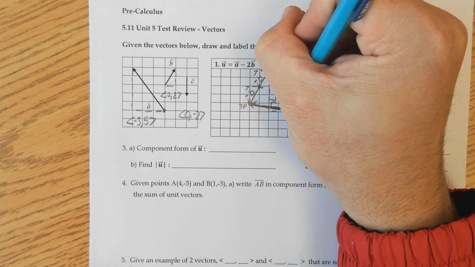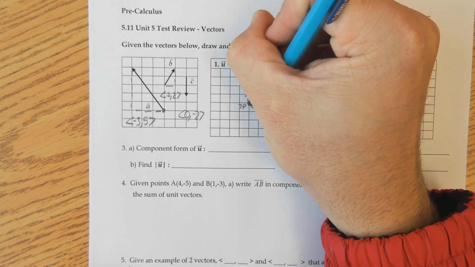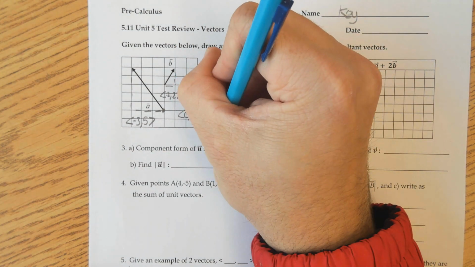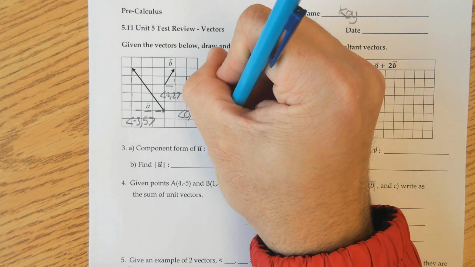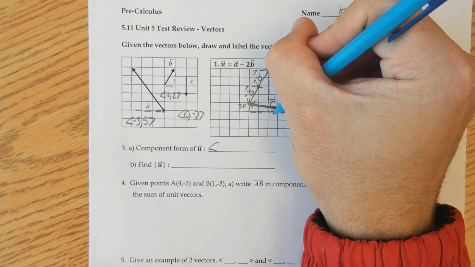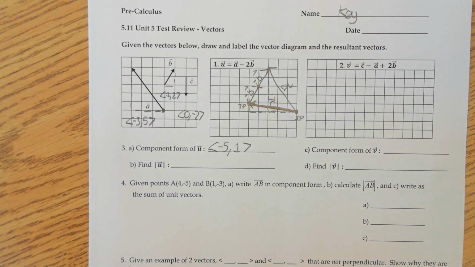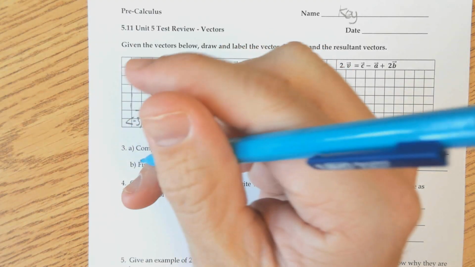So over, looks like 1, 2, 3, 4, 5, up 1. So the component form of U is going to be over 1, 2, 3, 4, 5, so negative 5, up 1. Okay?